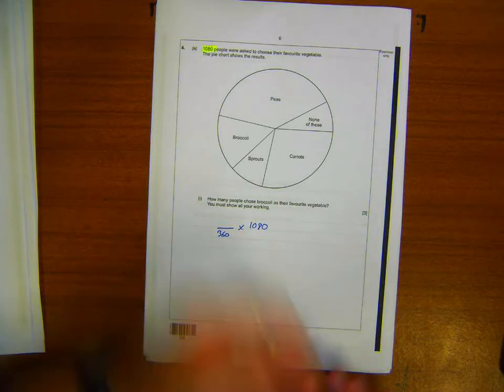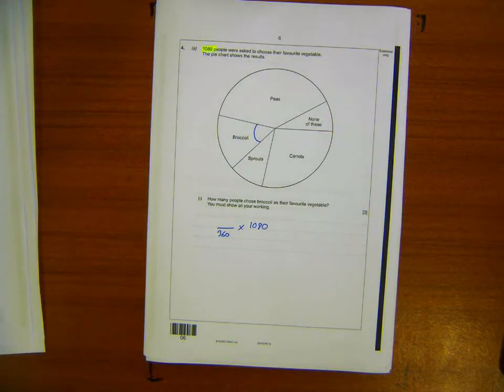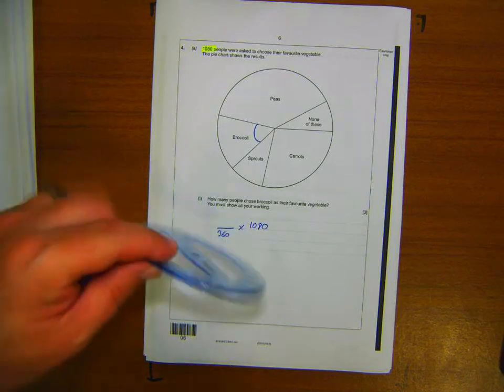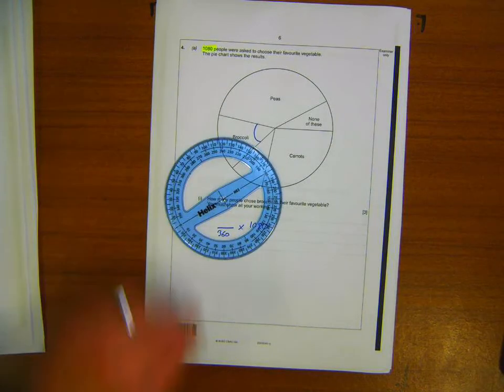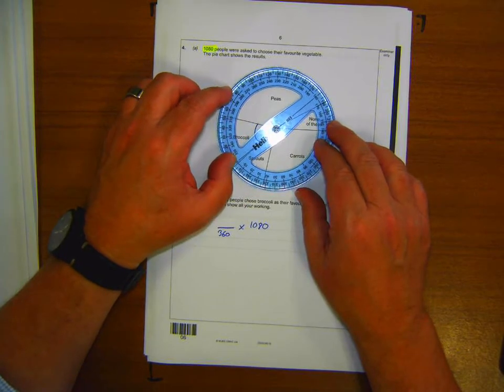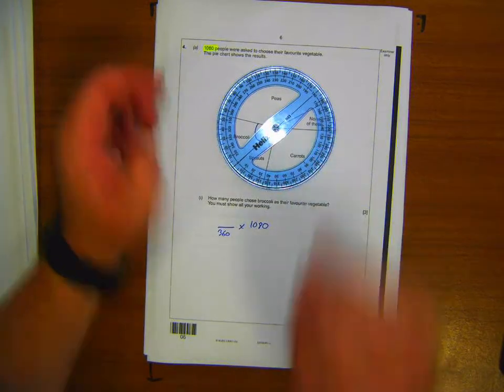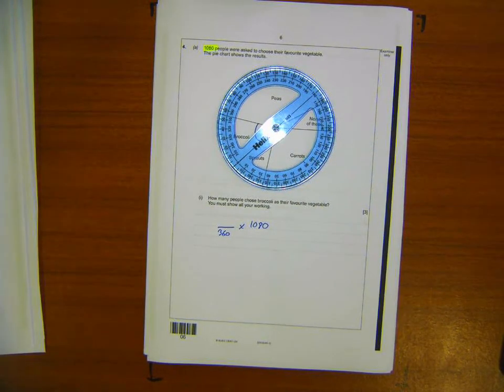So what we have to do is work out how big that angle is. So you put the middle of the measurer at the centre of the pie. You line 0 up with one side of the slice you're trying.